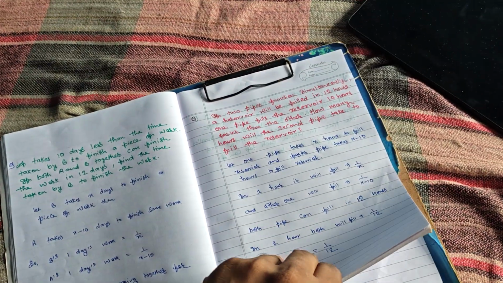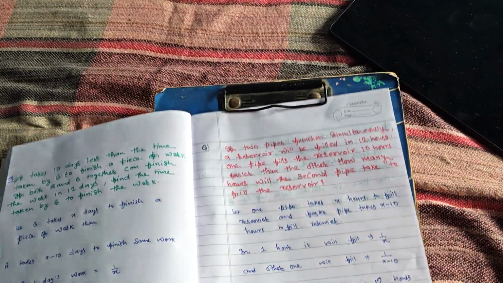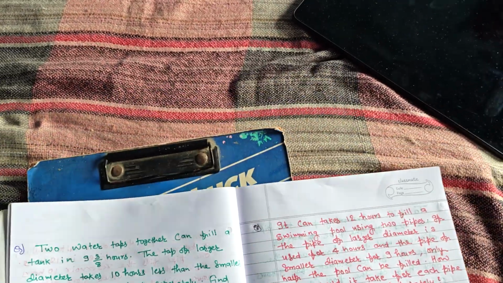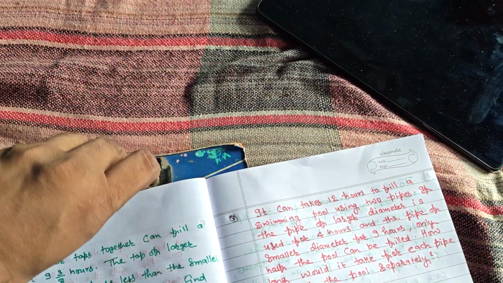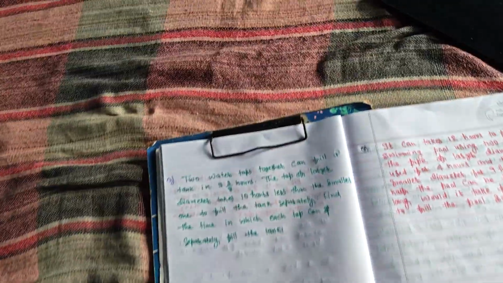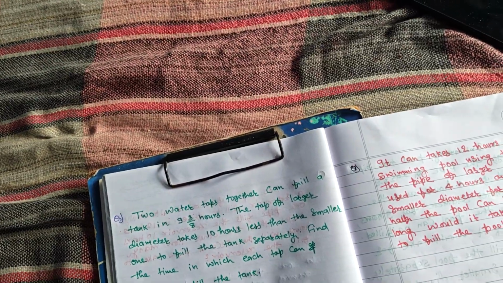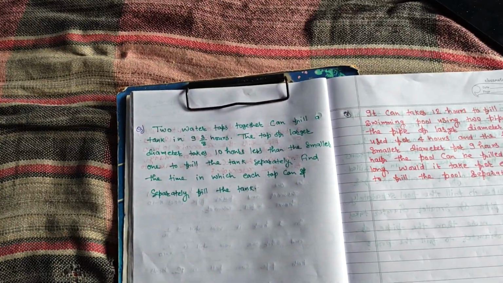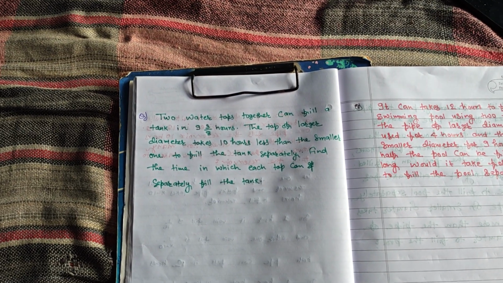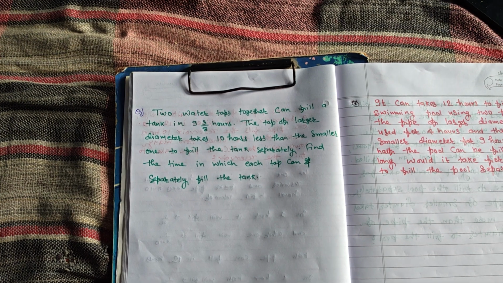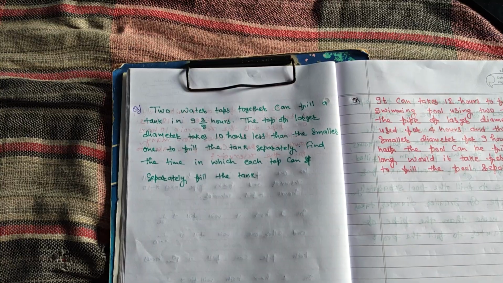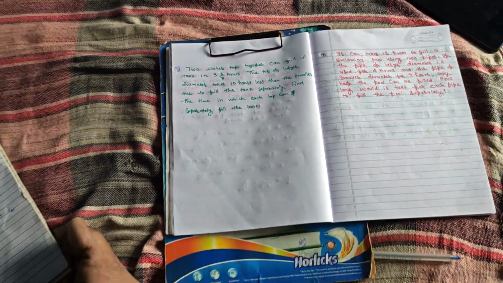Now in another question, two water taps together can fill a tank in 9 and 3/8 hours. The tap of larger diameter takes 10 hours less than the smaller one to fill the tank separately. Find the time in which each tap can separately fill the tank.